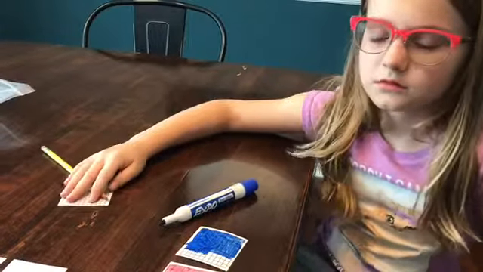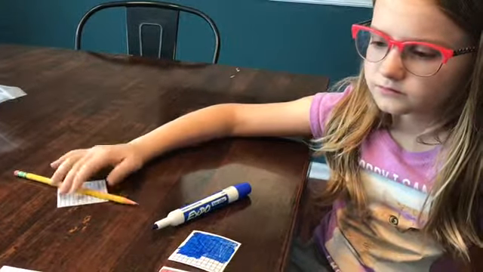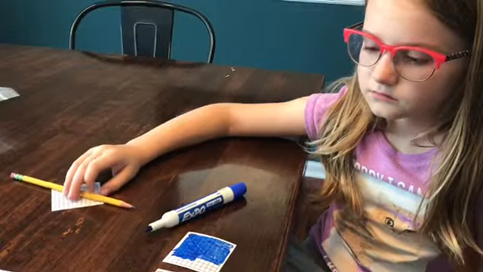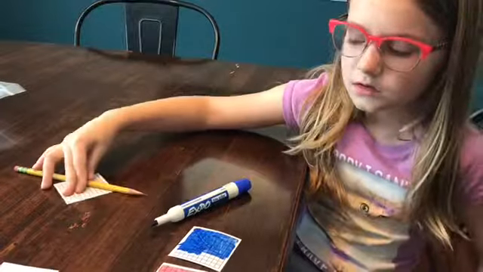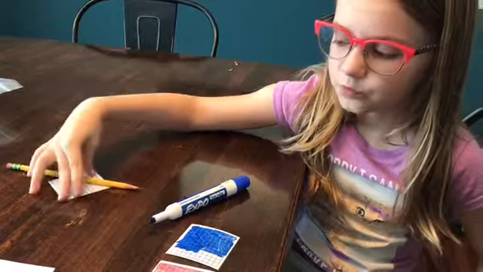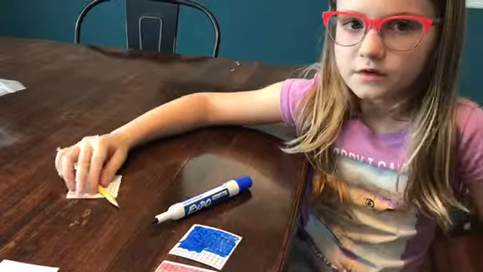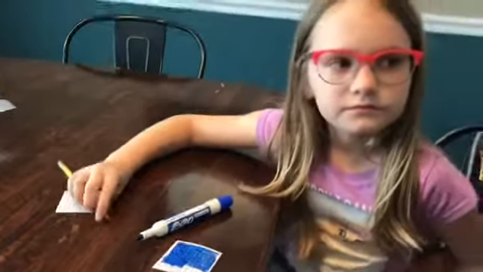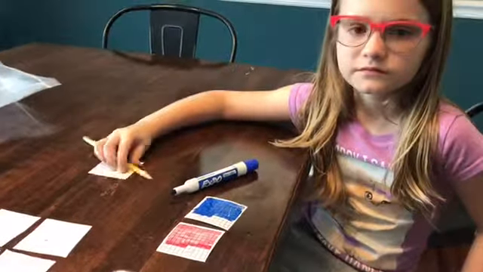So if I have one whole and I break it up into 10 pieces, that's a 10th. If I break a 10th up into 10 pieces, that's a 100th. Isn't that cool? So it works the same way as place value with bigger numbers. It's just with smaller numbers, okay?